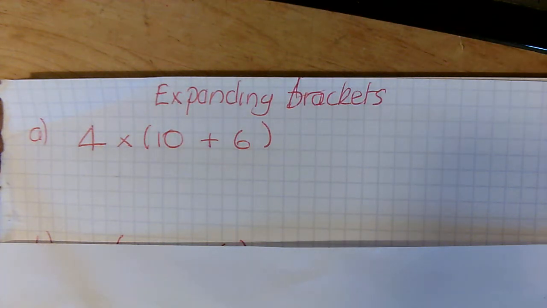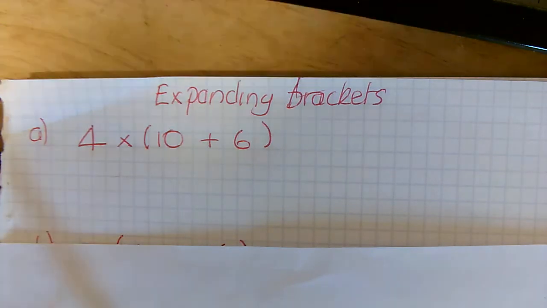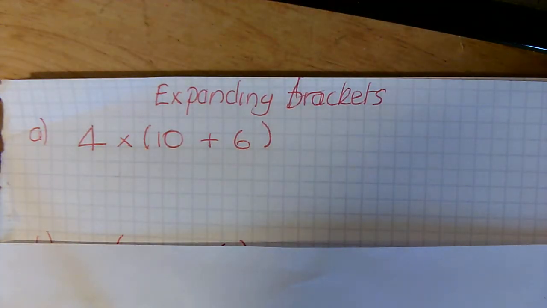Today the objective of the lesson is to expand a bracket. This means that the contents of your bracket are multiplied by a number which is placed at the front of the bracket. I'm going to start with a numeric example.